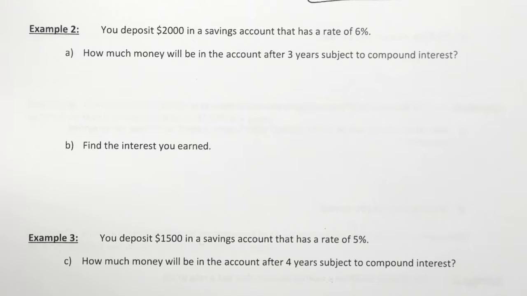You already found 1.06 to the third, right? I'll give you a few more minutes.